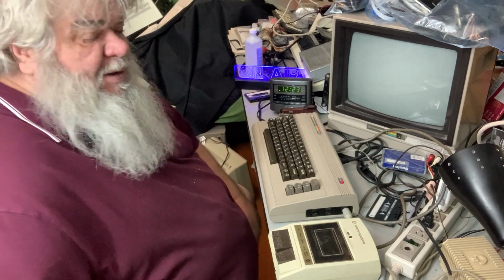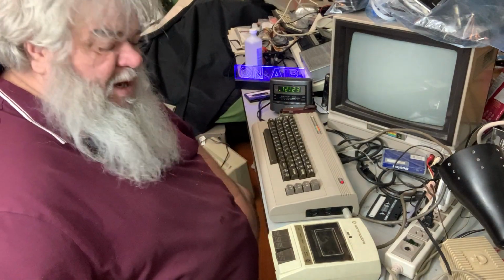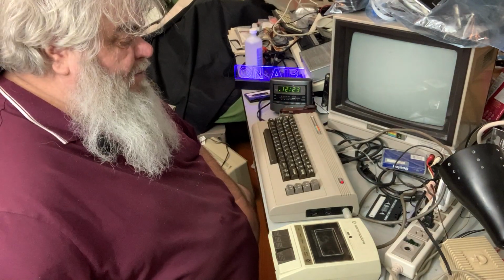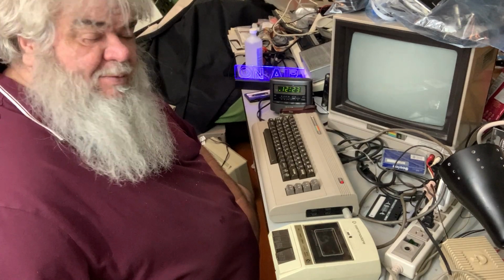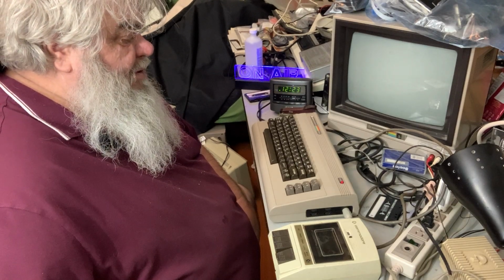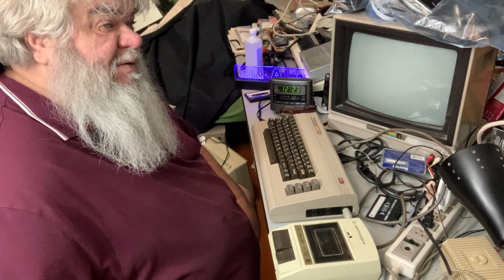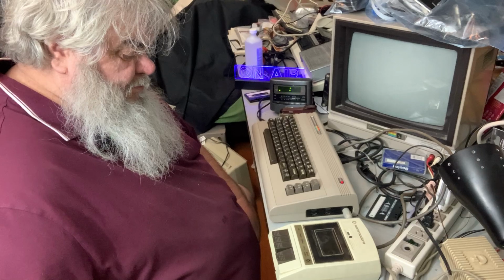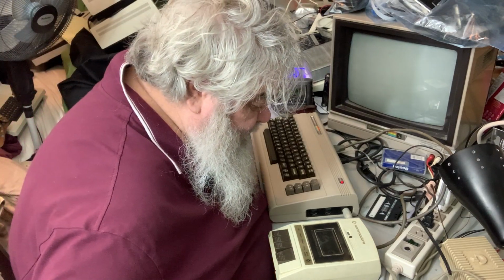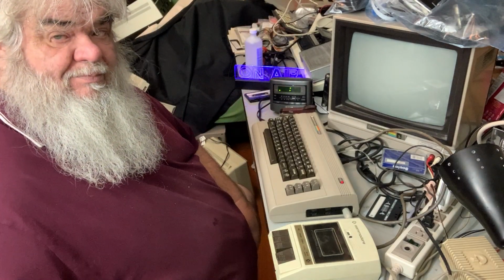leave the program in memory, and compare it to what it finds on the tape. And yeah, I remember doing this long ago, but not for a very, very long time.